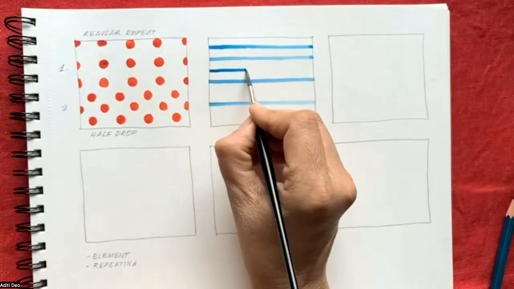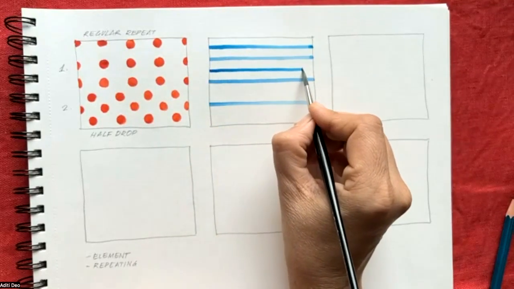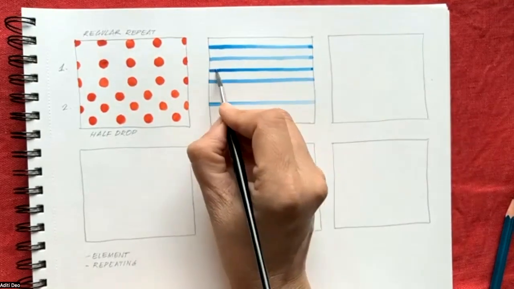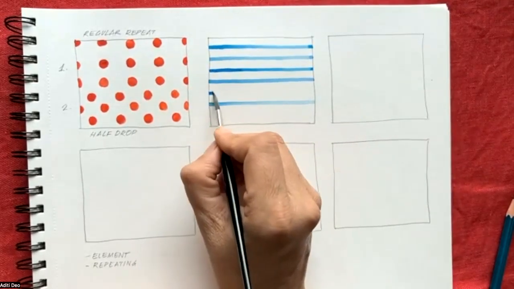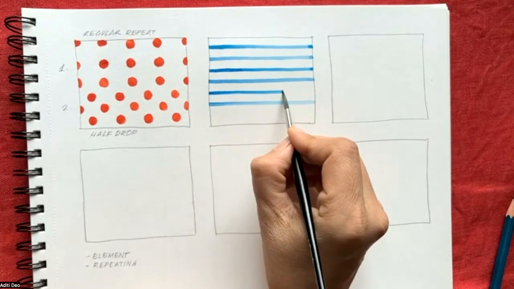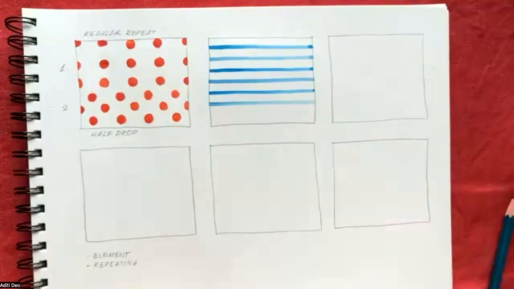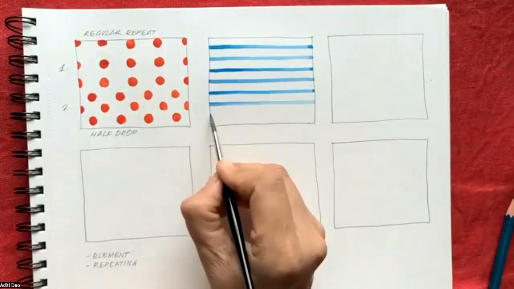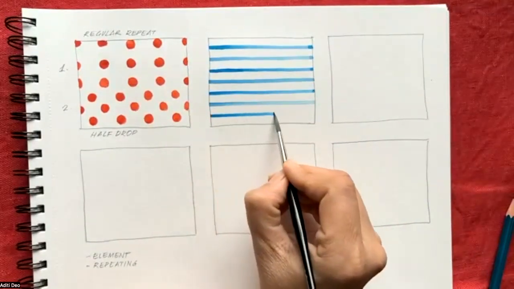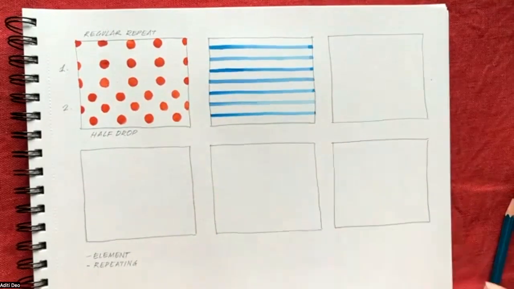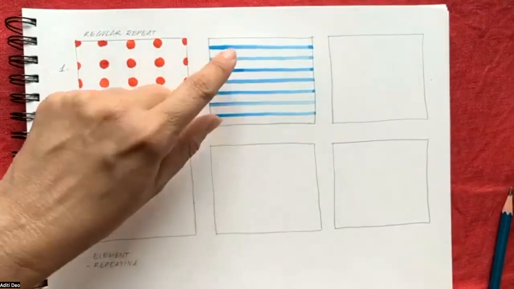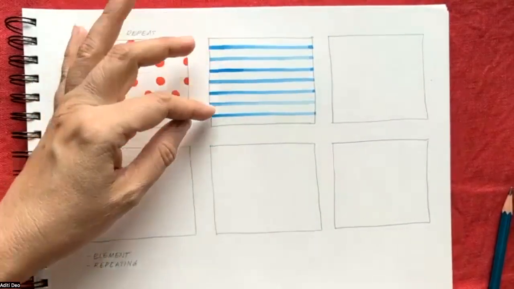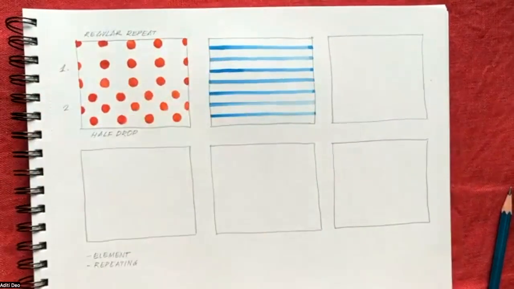Now, all I'm doing is dividing the space between the lines. And you have a nice regular repeat where the rules are similar. You have one element and the repeat is just one below the other at a particular distance.